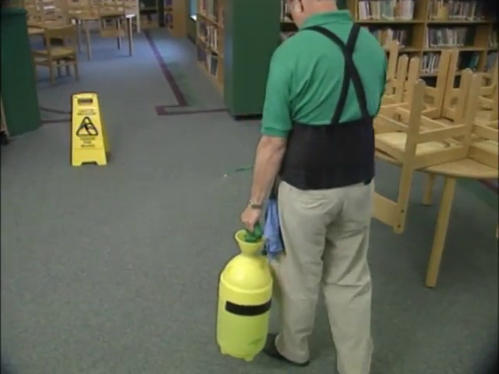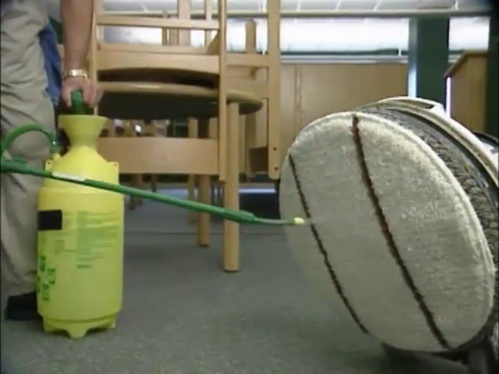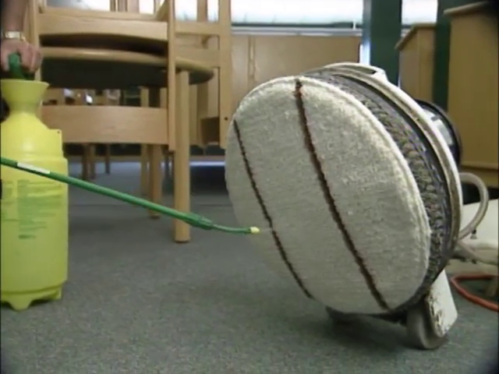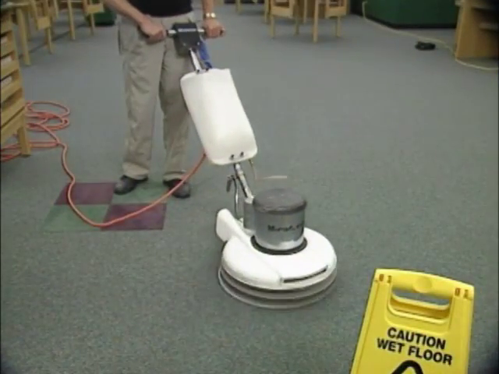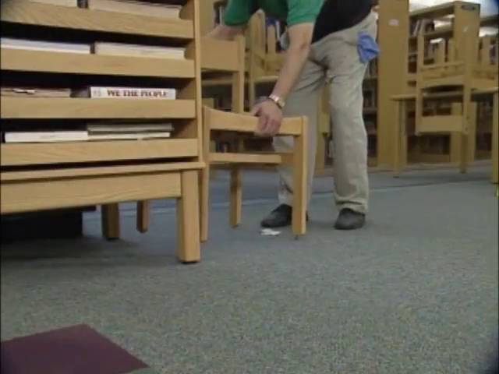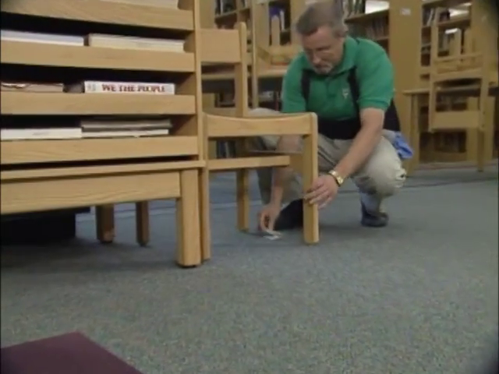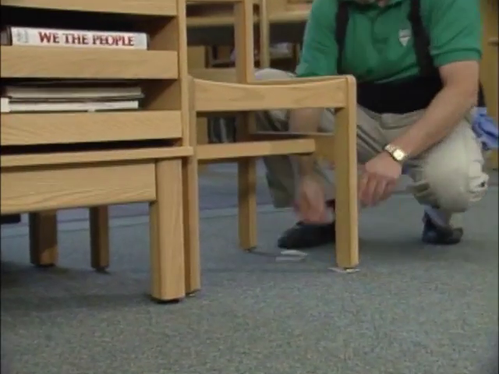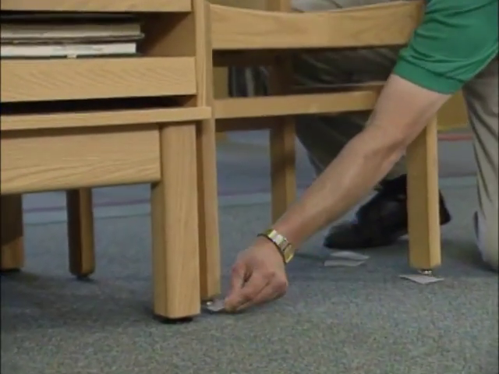Another method to bonnet clean is to pre-spray the carpet and then the pad with the bonnet cleaning solution. Then, using the machine, clean the area as described previously. Return all pieces of furniture to their original locations. Use carpet tabs under all furniture legs.